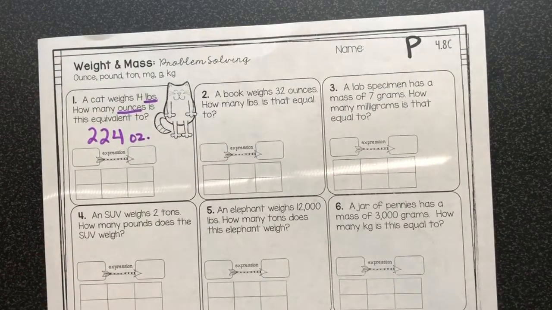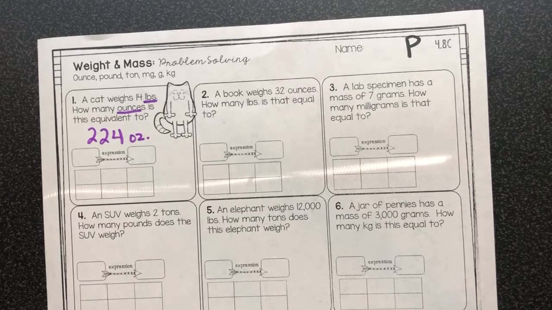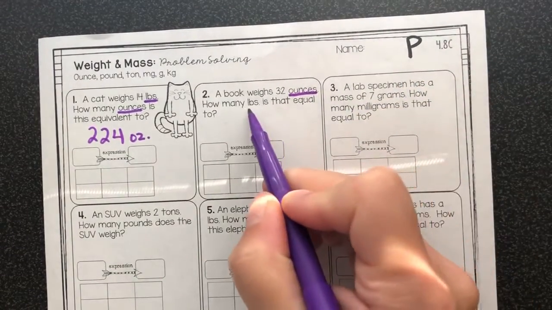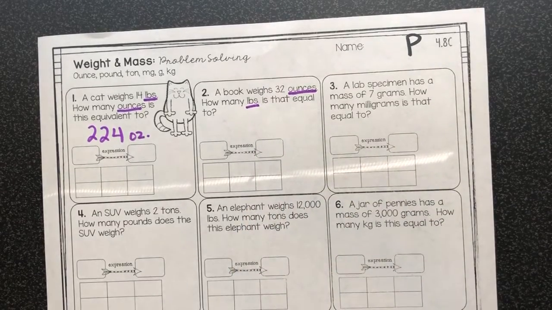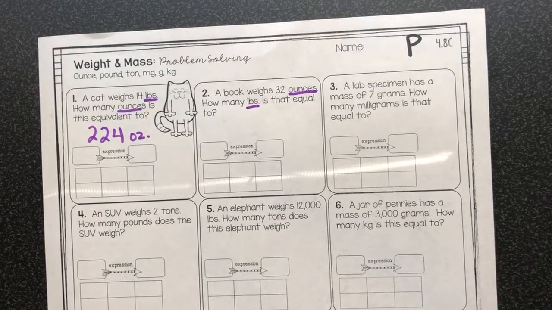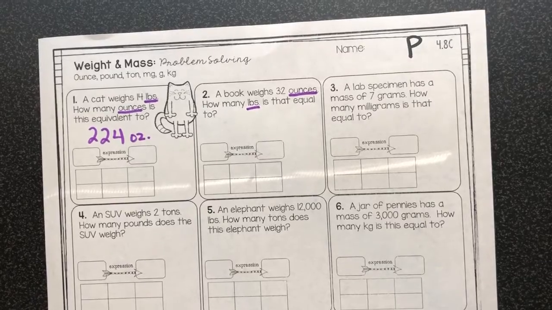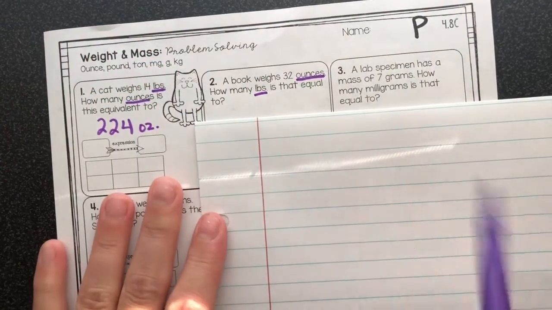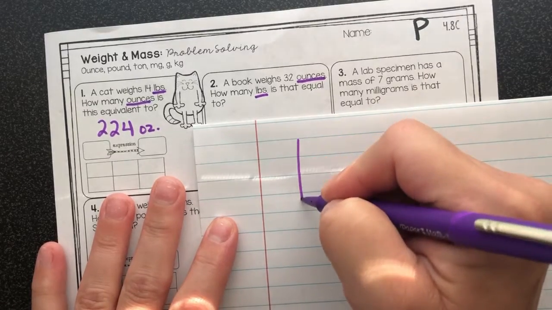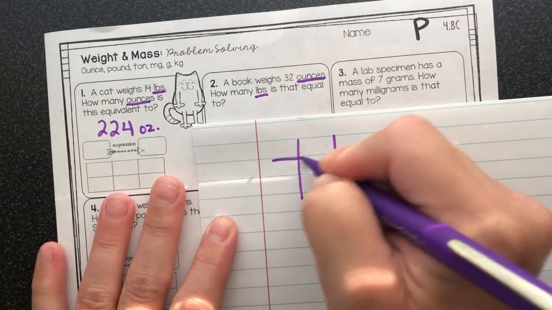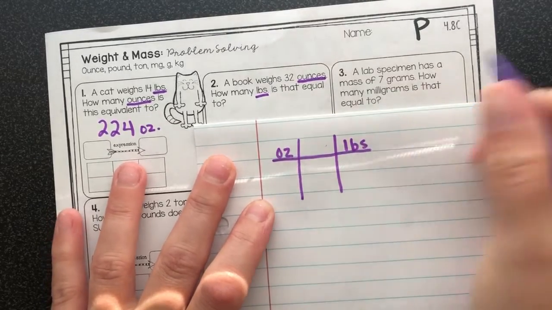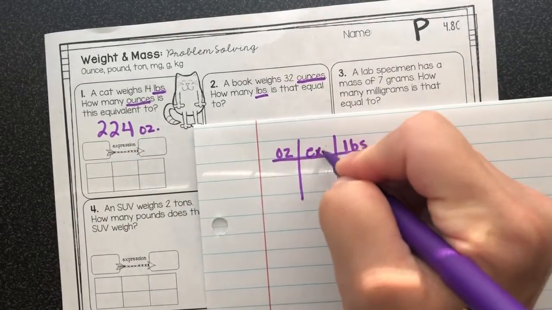Next, a book weighs 32 ounces, and they want me to figure out how many pounds that is. Well, we just did a conversion for pounds to ounces. Now they want me to go the opposite way. They want me to go ounces to pounds. Put my expression in the middle.